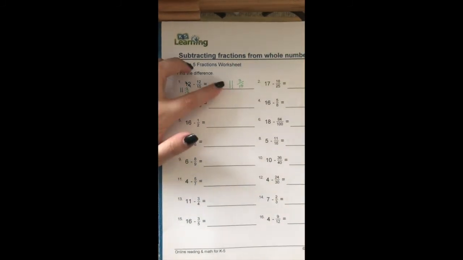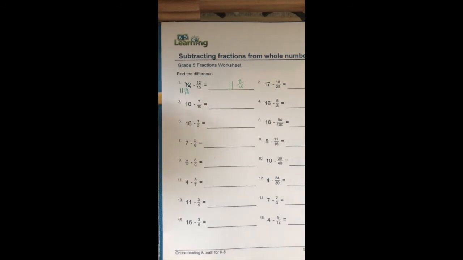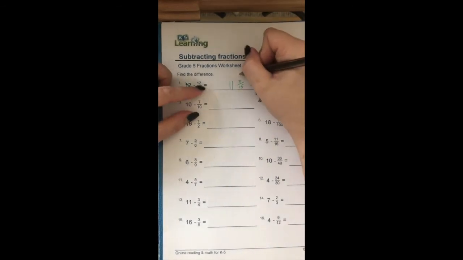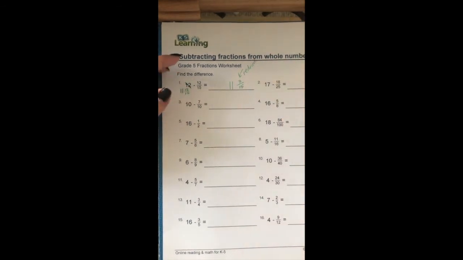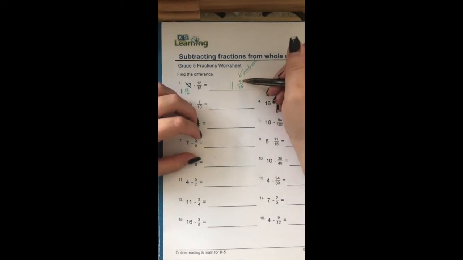Now, this is the correct answer, and it doesn't ask you to reduce. However, if you notice that you can reduce, it doesn't hurt, and you should make a habit of it. And in this case, 3 over 15 can actually be reduced. So remember that the way we reduce is we pick the largest number that can fit into both of them evenly. So that means we need to find a number that fits into 3 and fits into 15.